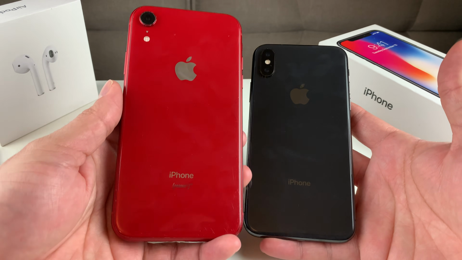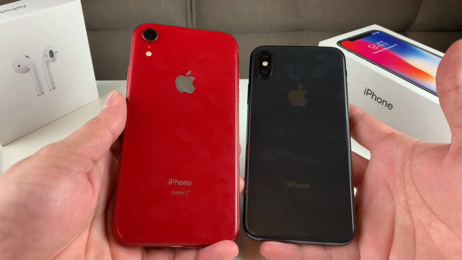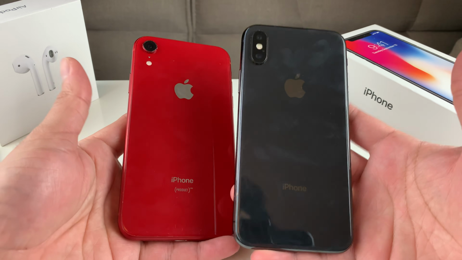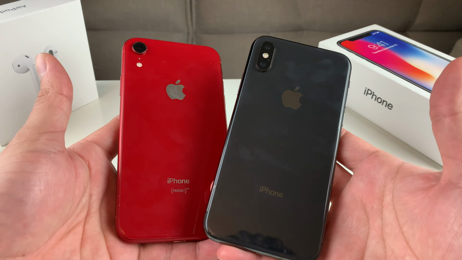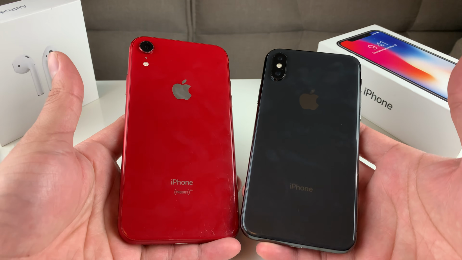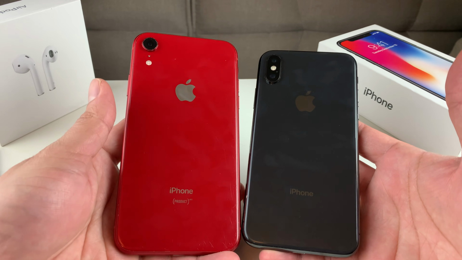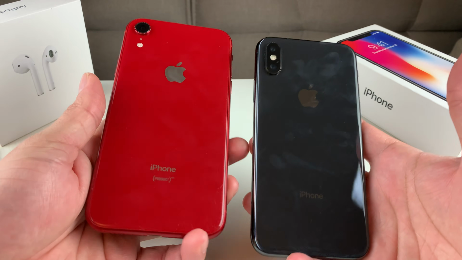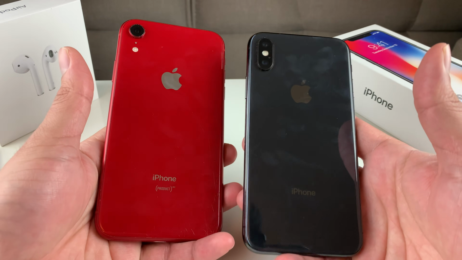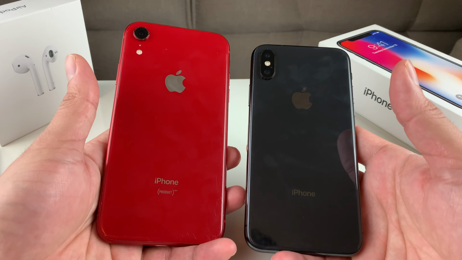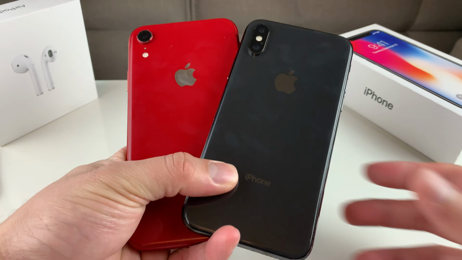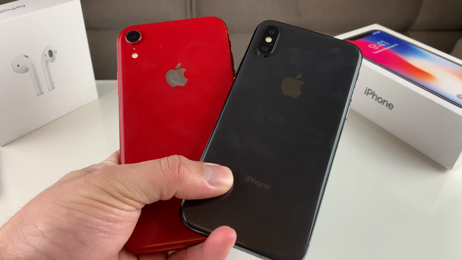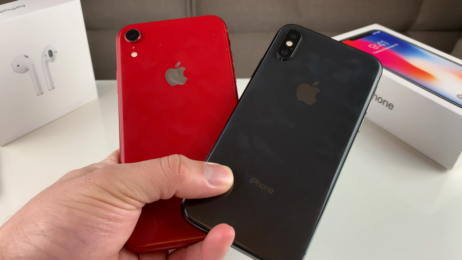That's because the iPhone 10R has a 6.1 inch display compared to the iPhone 10's 5.8, so a 0.3 inch bigger diagonal display on the R. That's why it is a bigger body phone, hence a little bit heavier than the iPhone 10, maybe such a slight difference that you might not even notice if you're holding it in your hand.